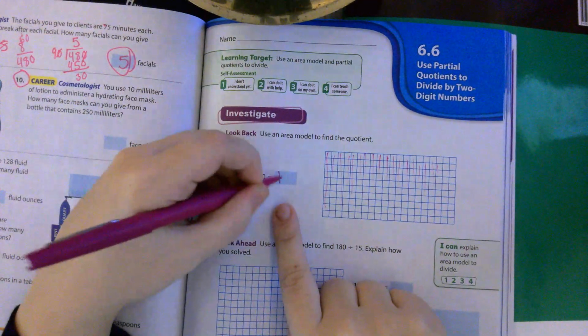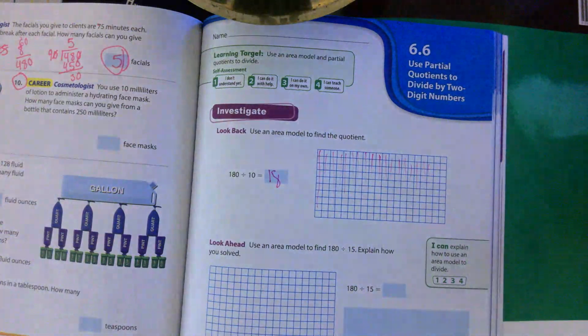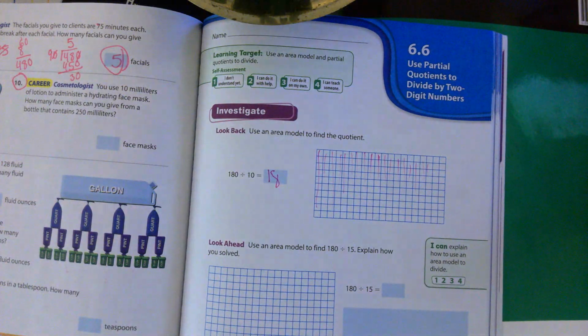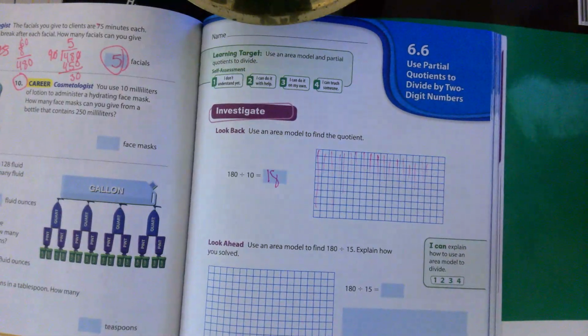18. Thank you. All right, I'm going to switch out markers quick. This one's not doing so hot. I think it's time.